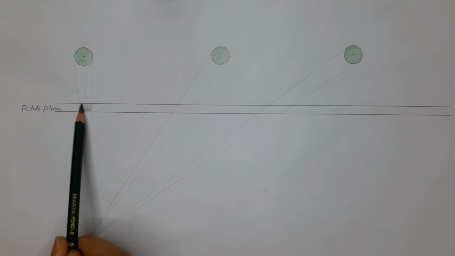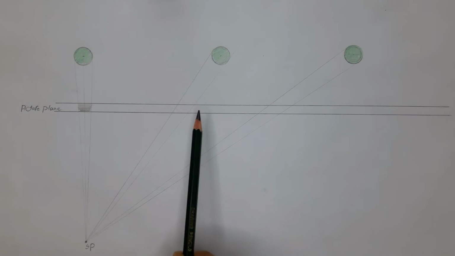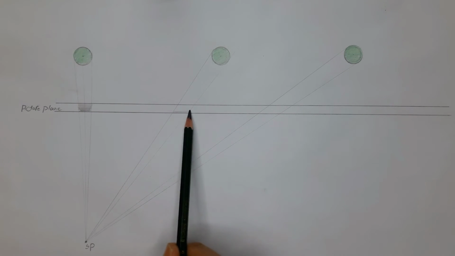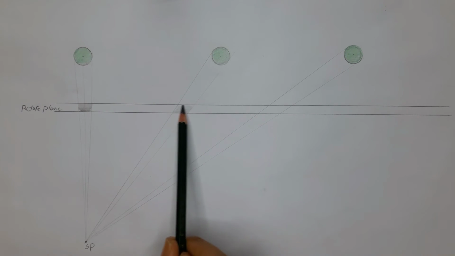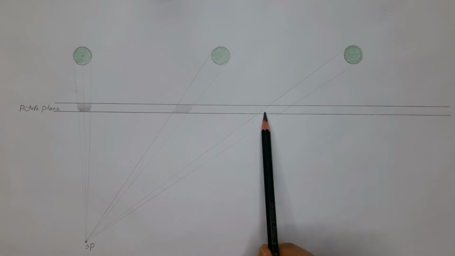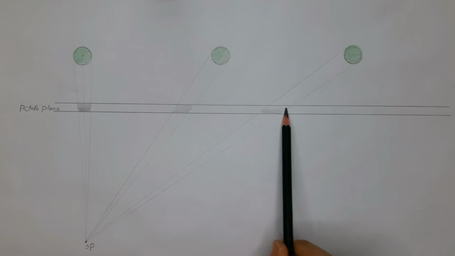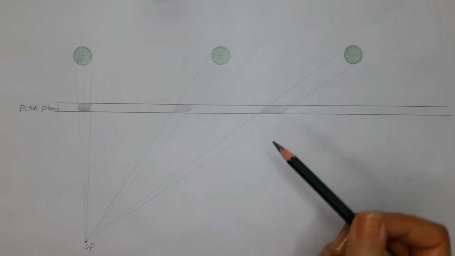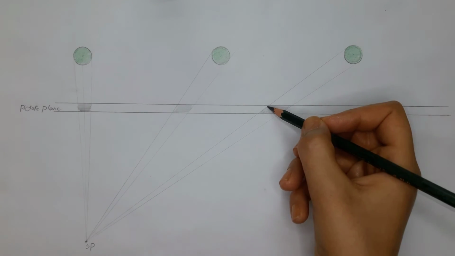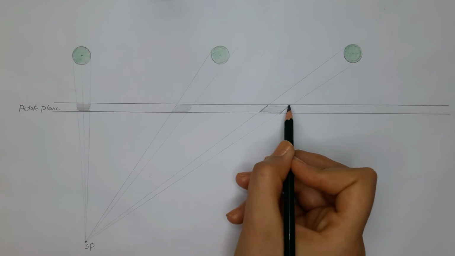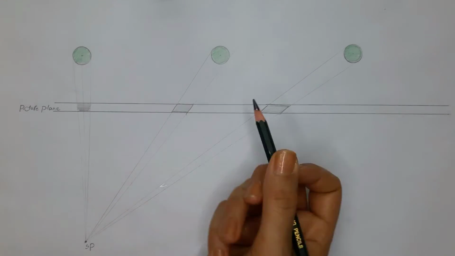If this person standing here traces these balls on the picture plane, each of these balls will appear differently in his eyes, because the viewer's eye is hitting the picture plane at an oblique angle, so it's going to look something like this. This is even more stretched out. This is how wide each ball will be.